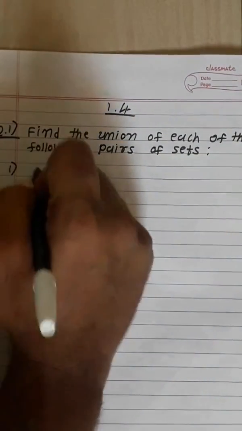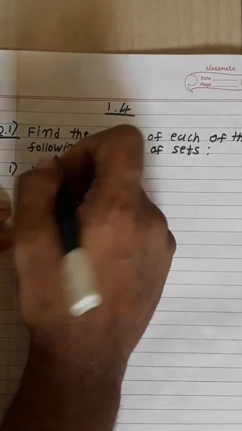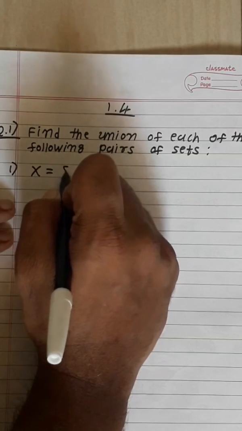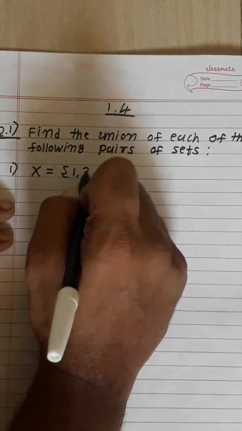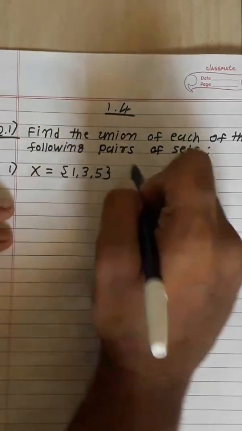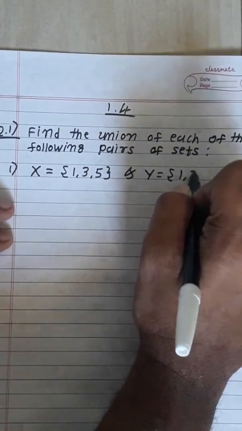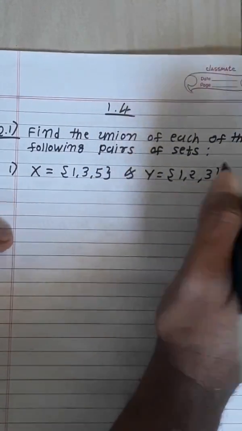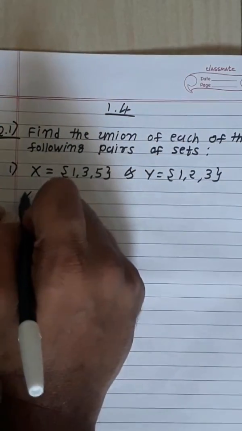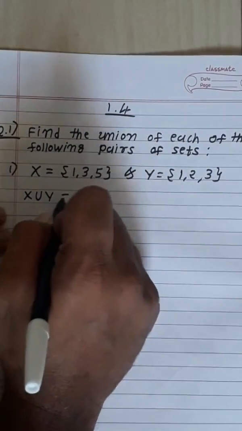First question: suppose two sets are given, X is equal to the set of 1, 3, 5 and Y is equal to the set of 1, 2, 3. Now our question is to find X union Y.